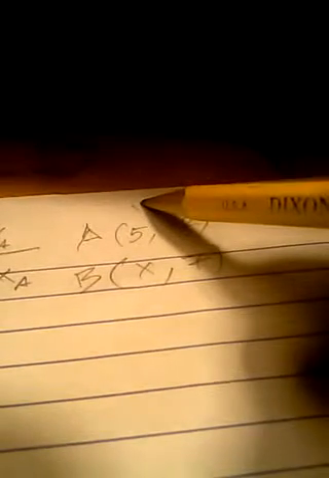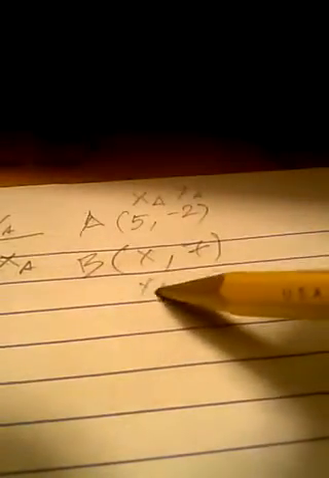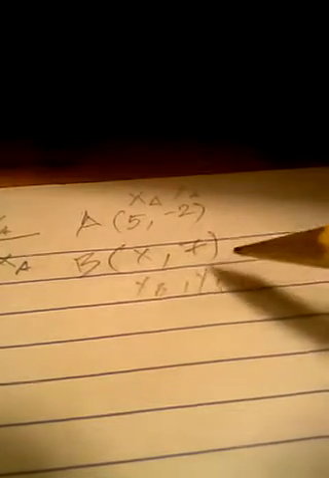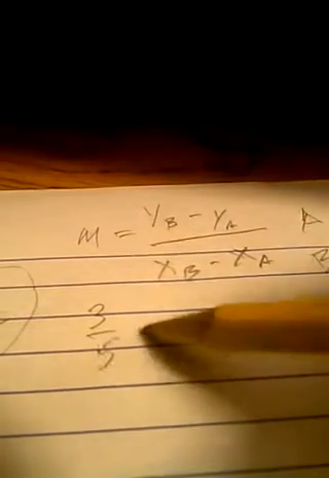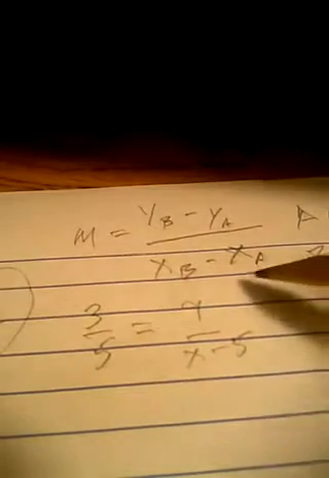So this is xa, and this is ya. This is xb, and this is yb. So all you do is take those and plug those in. So what we ended up with was 3 over 5 equal to 9 over x minus 5, once we did all the math.